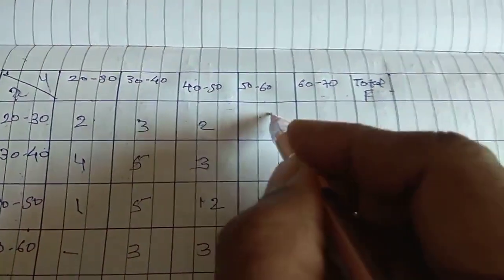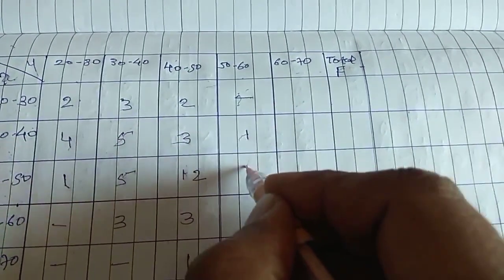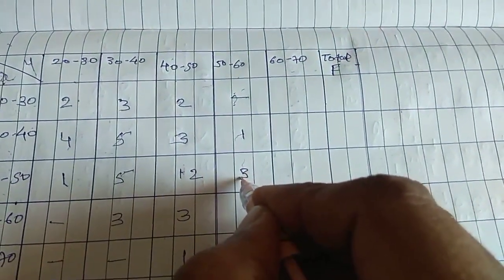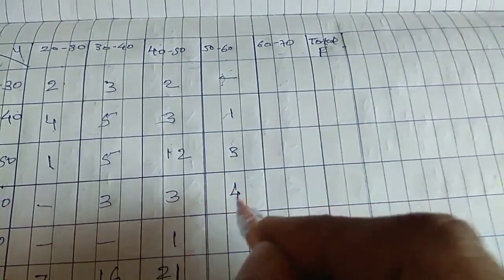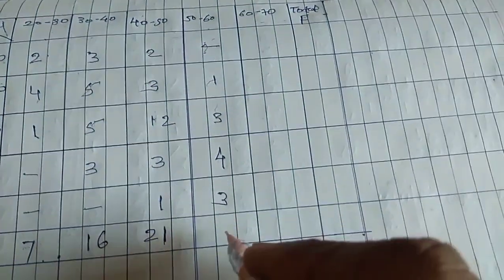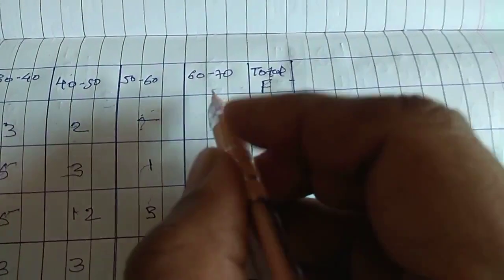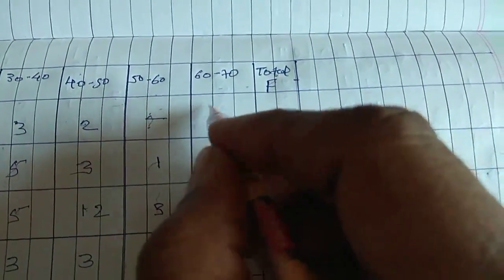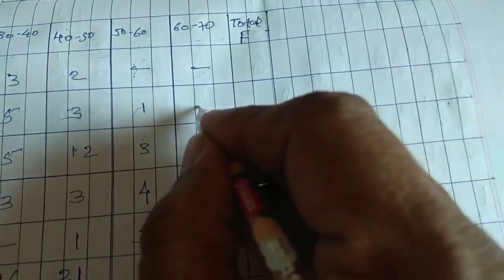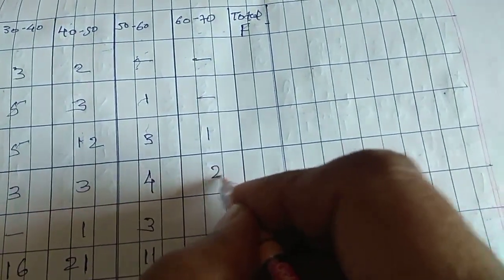Now dash, 1, 3, 4, 3. The addition of these figures is 11. Here dash, dash, 1, 2, again 2. The addition is 5.